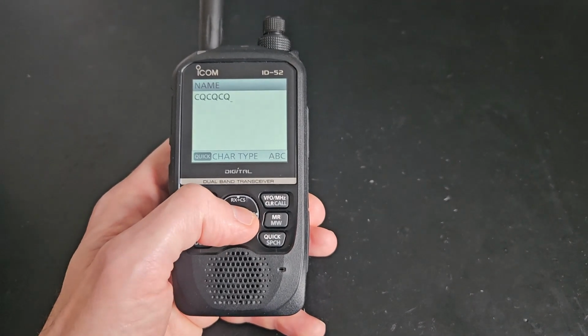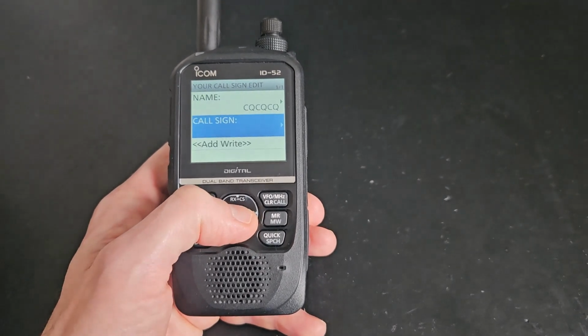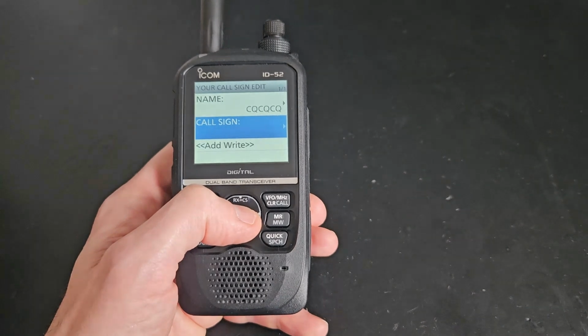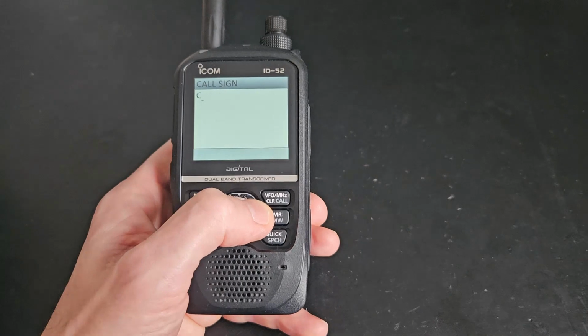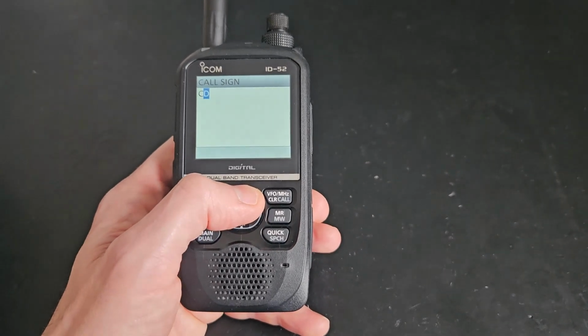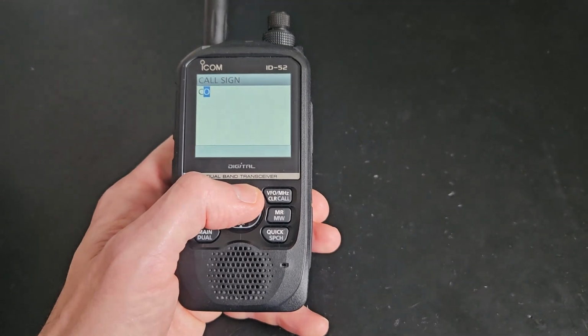Center key and the center key to come out, and then in call sign we'll enter the CQ again. It is possible to do call sign routing, so you could have a friend's call sign in there.